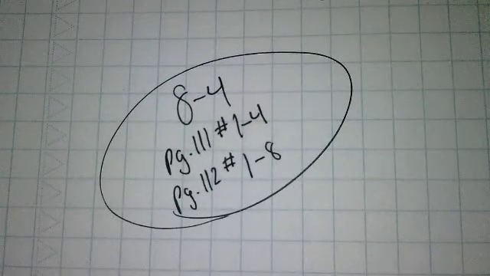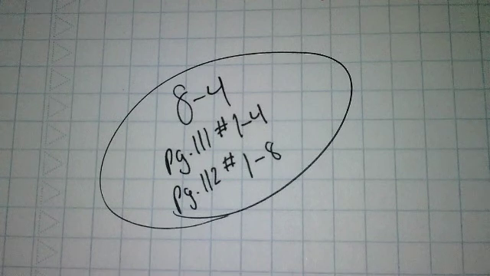So your homework is 8-4, page 111, numbers 1 through 4, and page 112, numbers 1 through 8. It's one of those funky ones where you have some problems on the front, some on the back. Altogether, you have 12 problems.